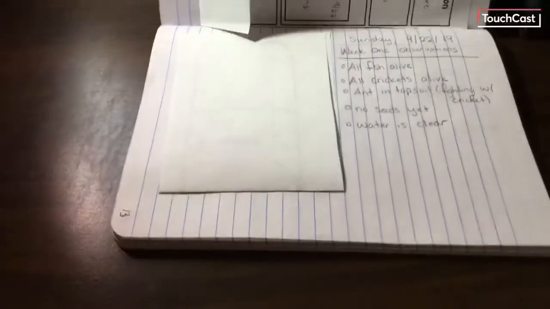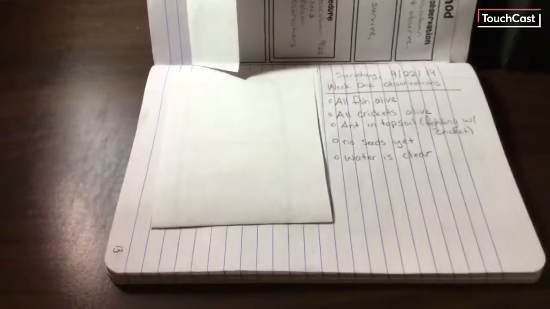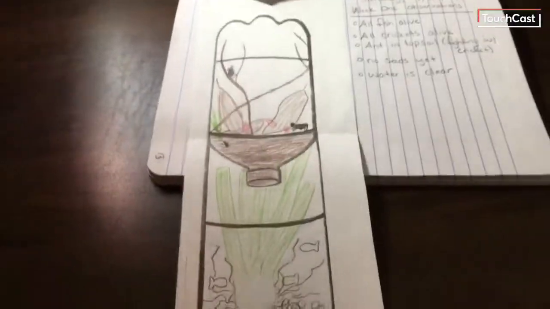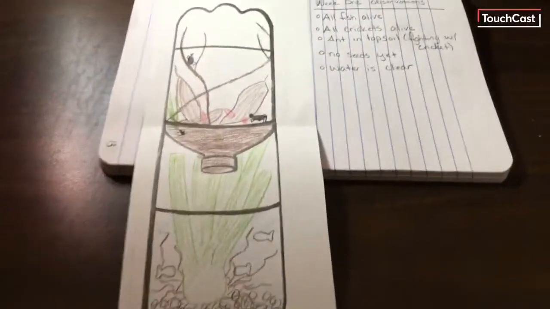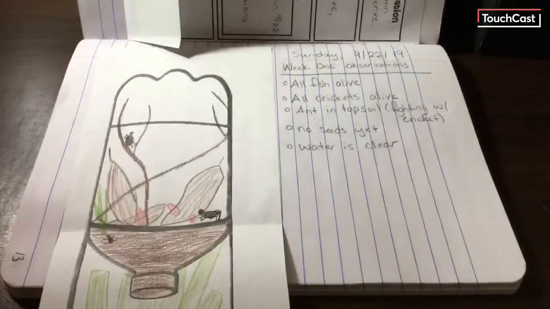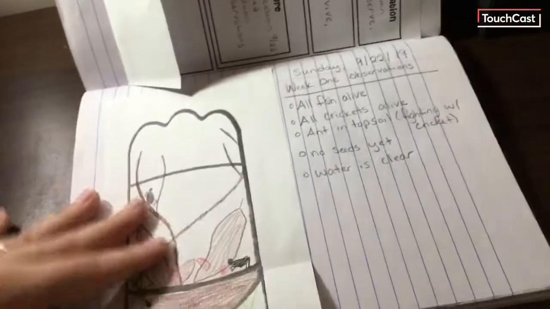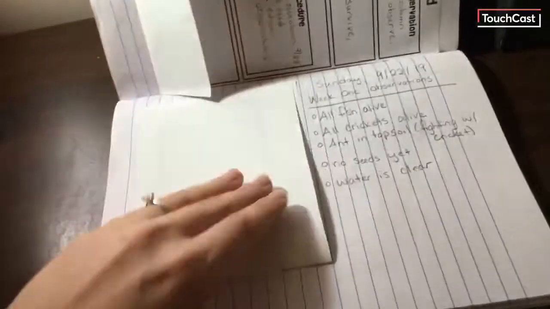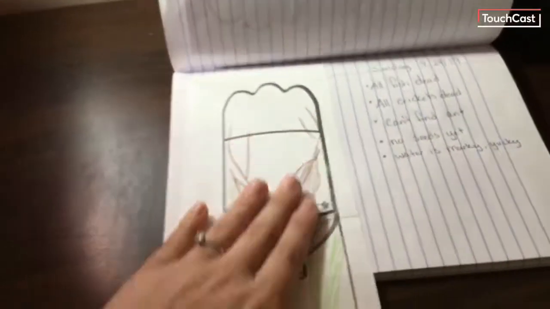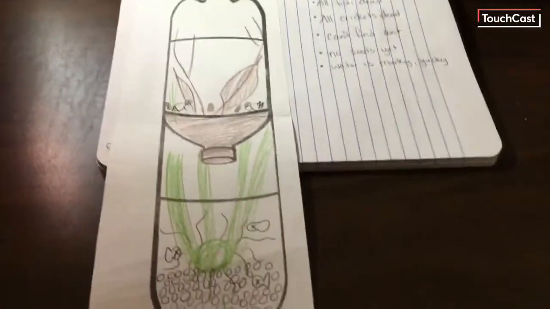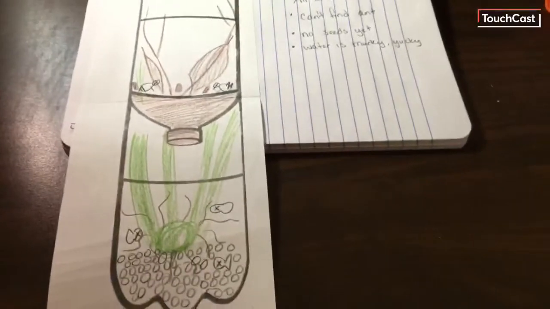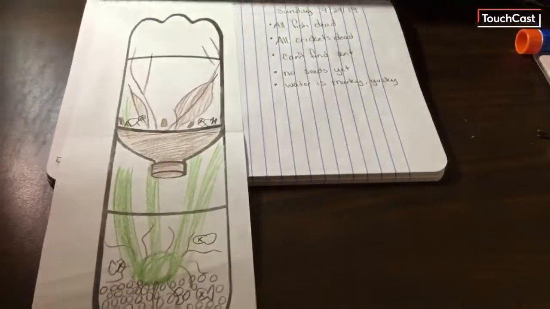And then for the pages that I put my drawings on, for my week 1, I drew my column. All of my critters are alive, and I just took some notes on what it looks like. And then I've only done 2 of them so far, 1 per week. And sadly, today when I woke up, all of my critters were dead. The fish are dead and the crickets are dead.